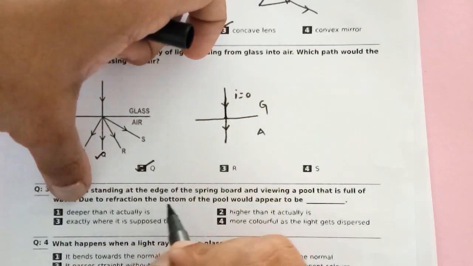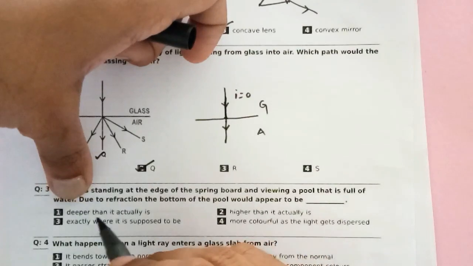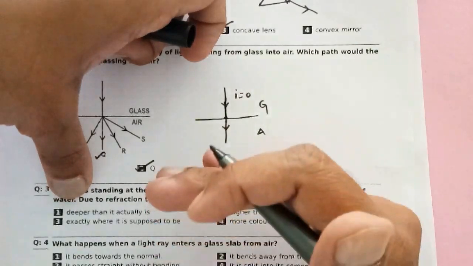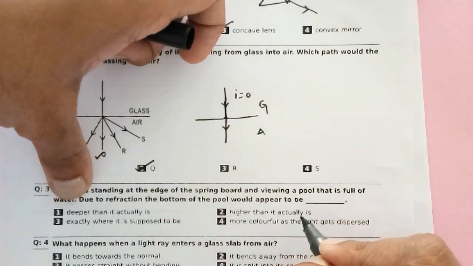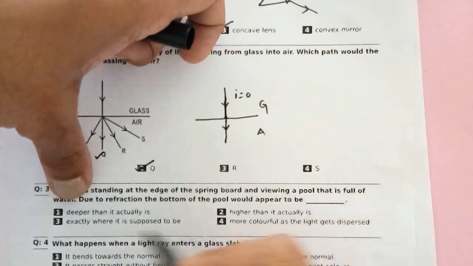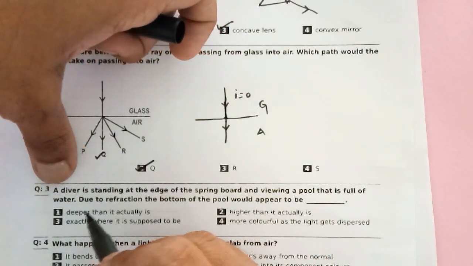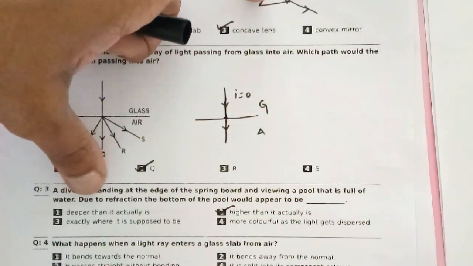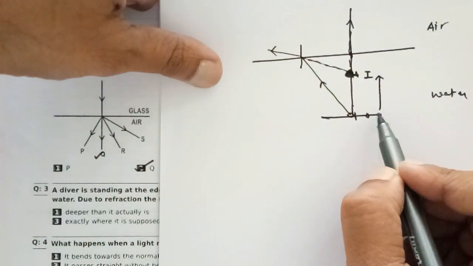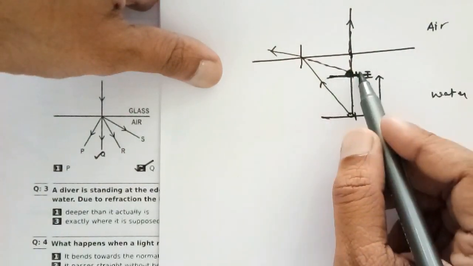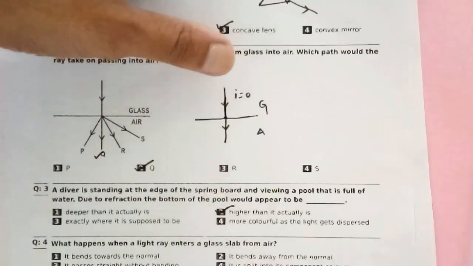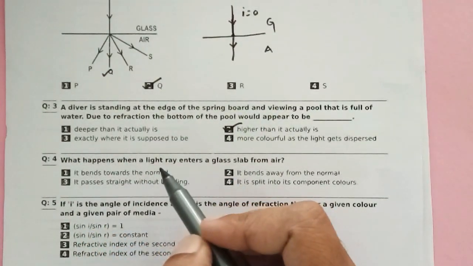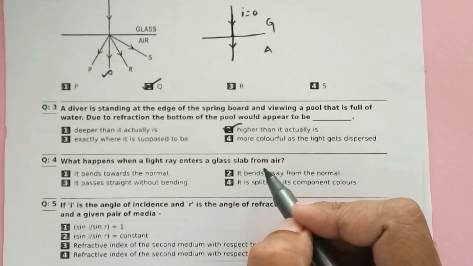Okay. Due to the refraction, the bottom of the pool would appear deeper than actually it is. No, right? It is going to be appearing quite raised, higher than actually it is. More colorful, this is wrong answer. Exactly where, wrong answer. Deeper than actually it is also wrong. Higher than actually it is. This is the actual position, and higher. So we find the swimming pool bottom somewhere over here, so it appears to be higher. Correct answer is 2.